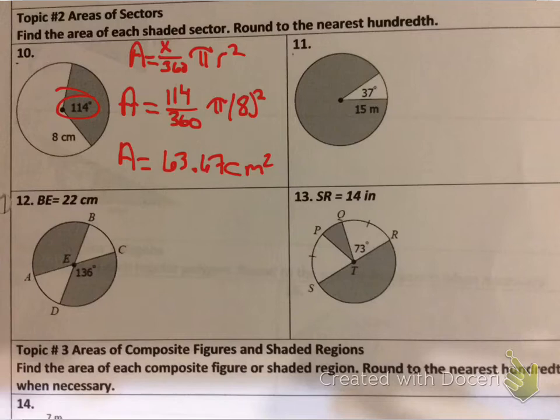So if I do the same thing here, okay, so keep in mind here, this 37 is not in the shaded area. I'd have to say 360 minus 37 to get, let's see here, 323.